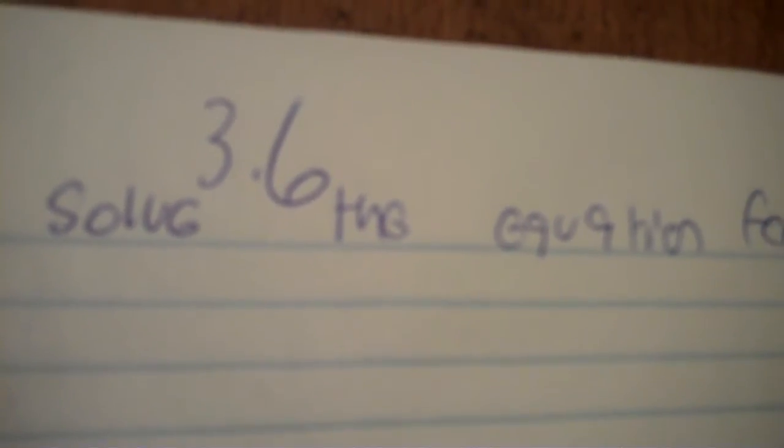Okay, 3.6. You're solving the equation for x. So solve the equation for x. Okay, I would make 8 boxes on your notebook paper for efficiency purposes. Okay, here's the first one.